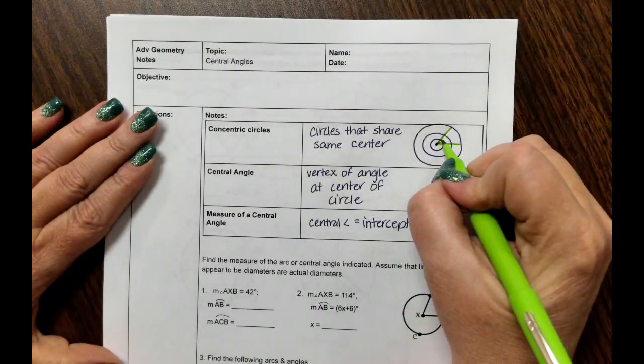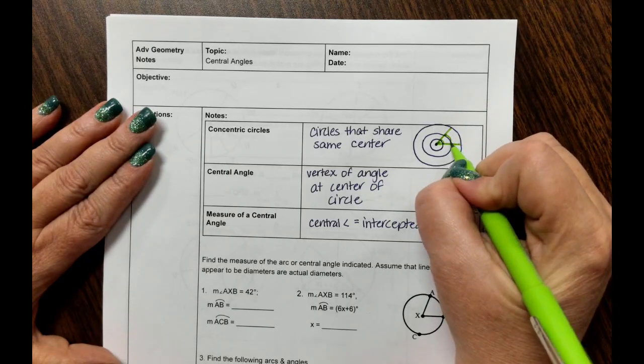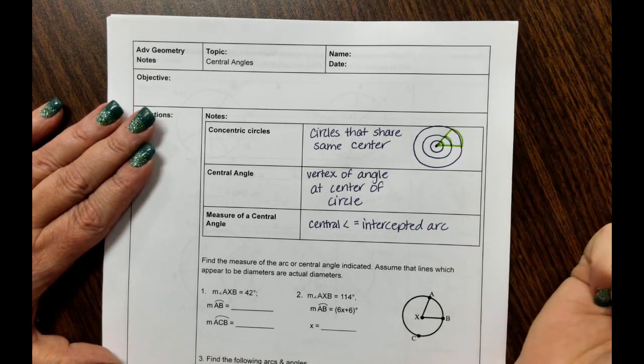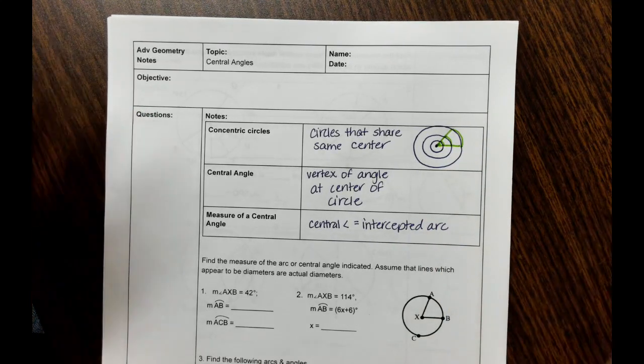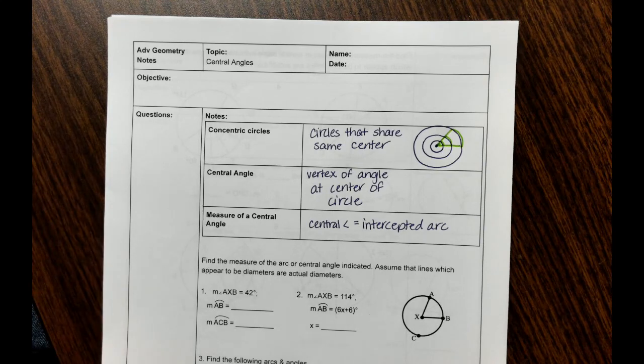The whole circle is always 360 degrees. Remember that the central angle is equal to the number of degrees in the intercepted arc. Not the length of the intercepted arc, but how many degrees out of 360 degrees it is. Okay, so let's look at a couple questions that have to do with this.